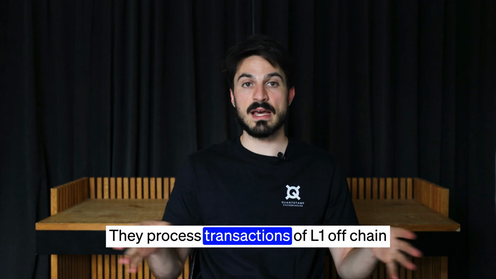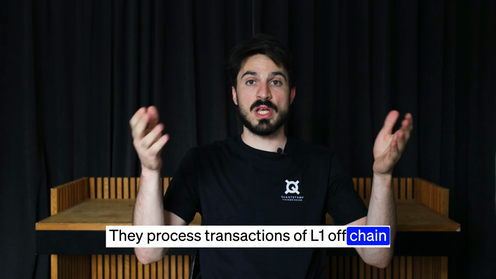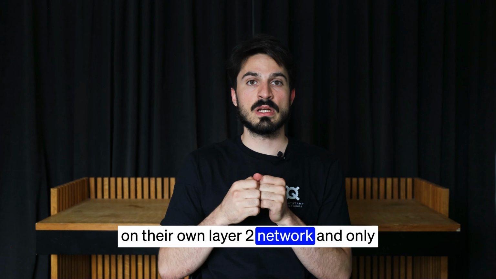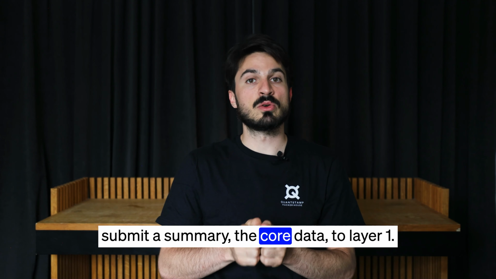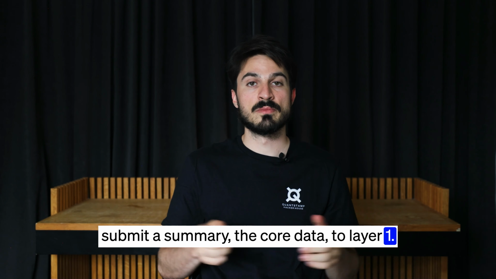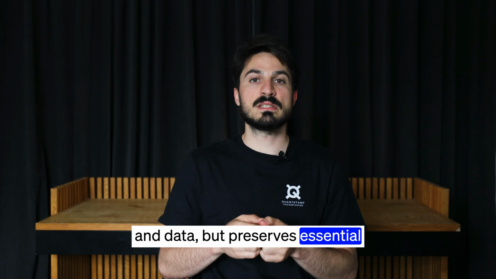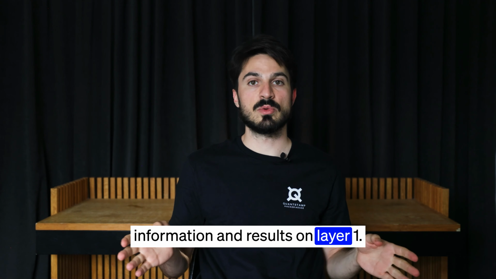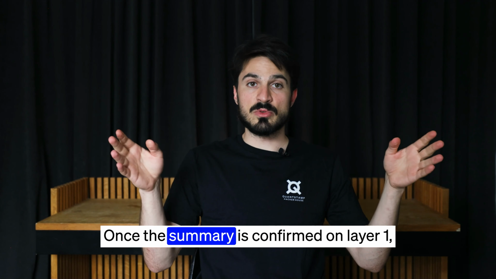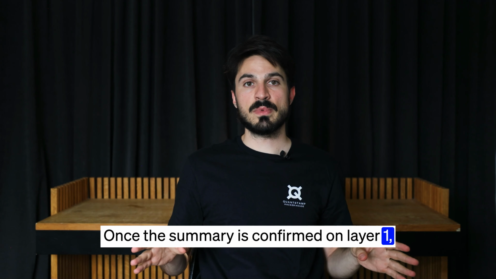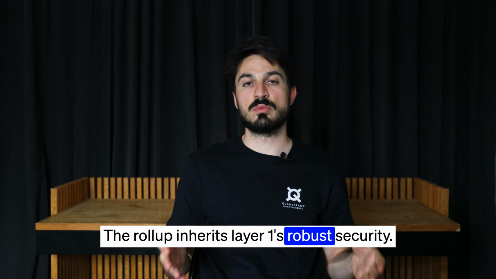They process transactions of L1 off-chain on their own layer 2 network and only submit a summary, the core data, to layer 1. This offloads the bulk of computation and data, but preserves essential information and results on layer 1. Once the summary is confirmed on layer 1, the rollup inherits layer 1's robust security.